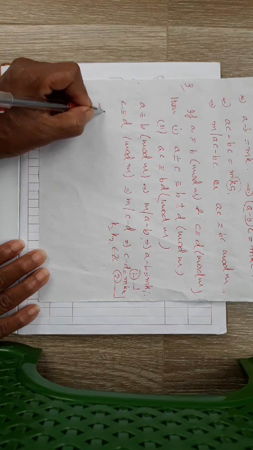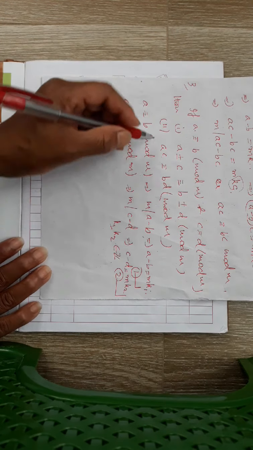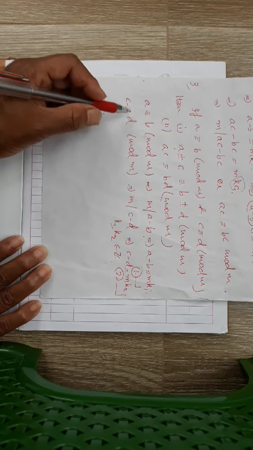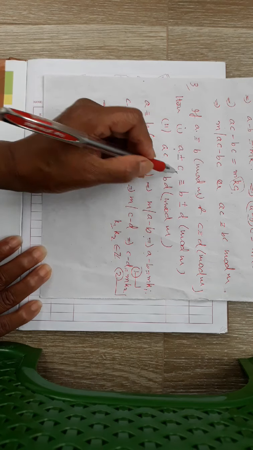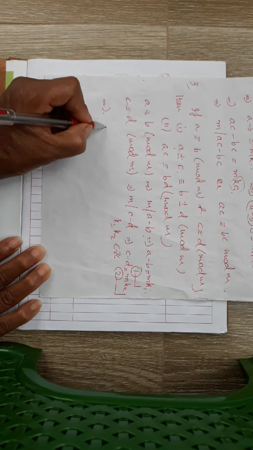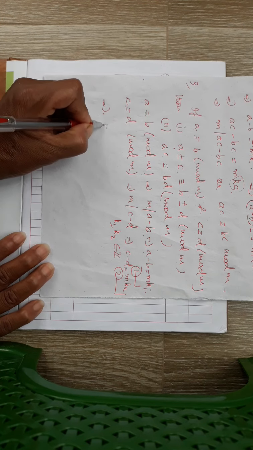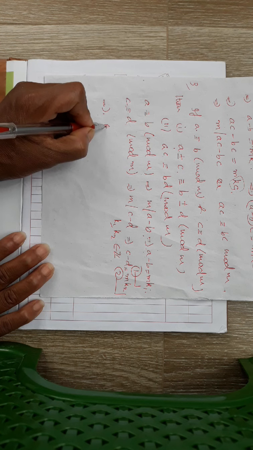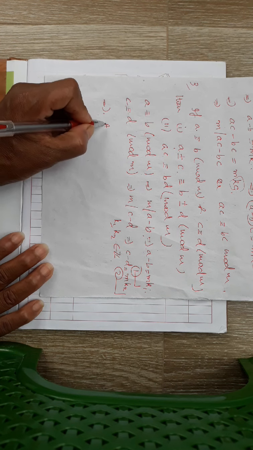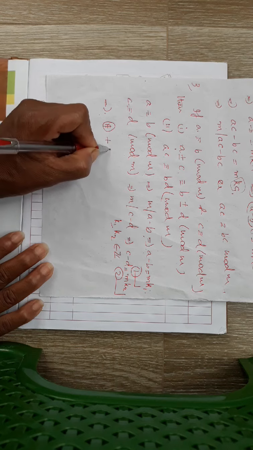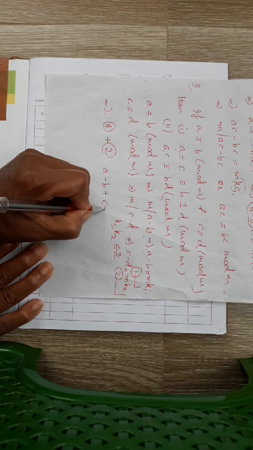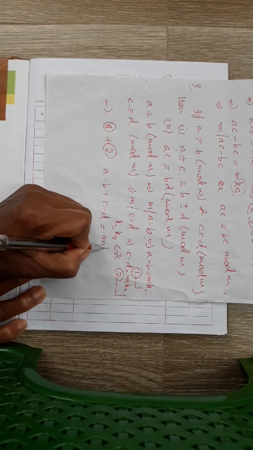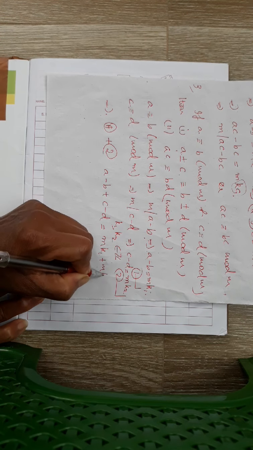What we have to show is that A plus C is congruent to B plus D. So from 1 and 2, just adding, we have A minus B plus C minus D is equal to MK1 plus MK2.